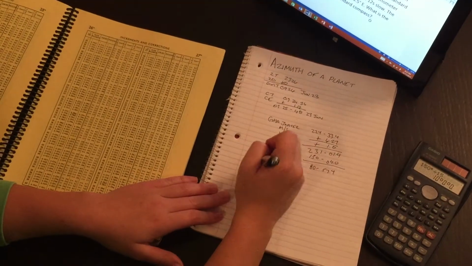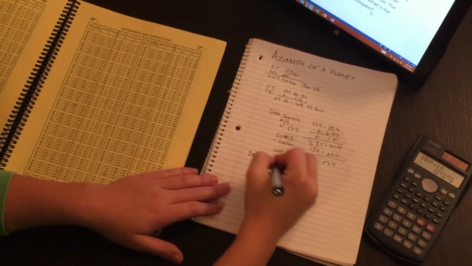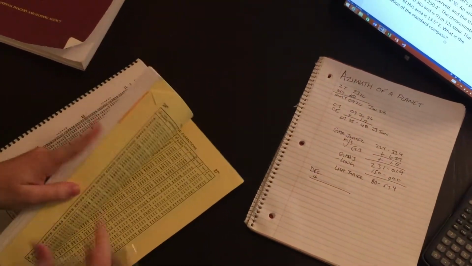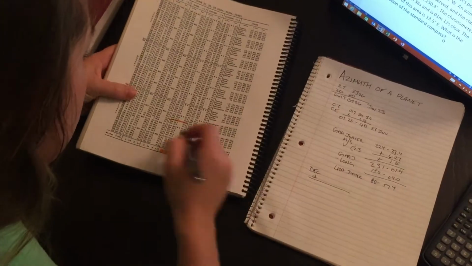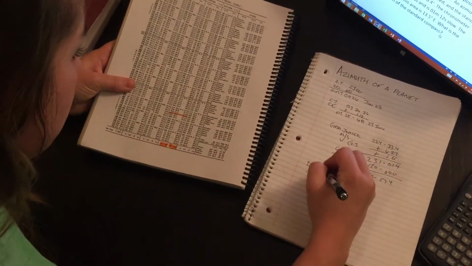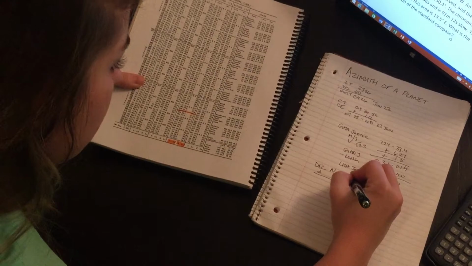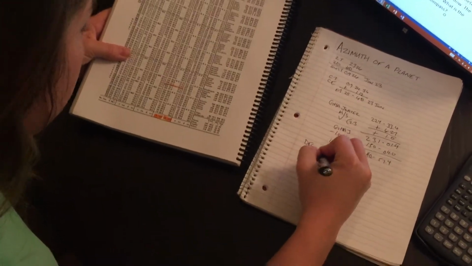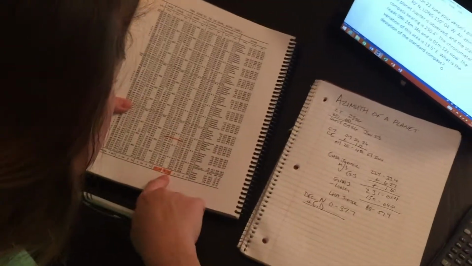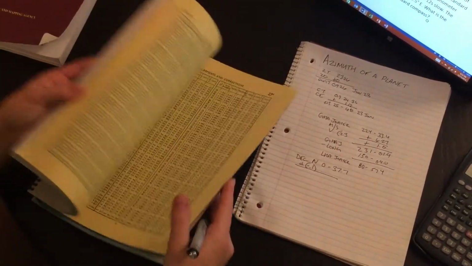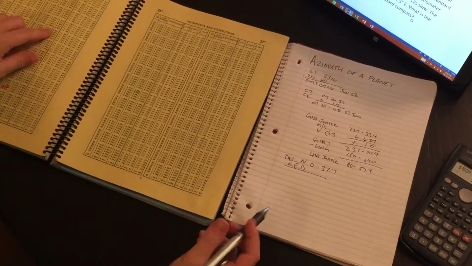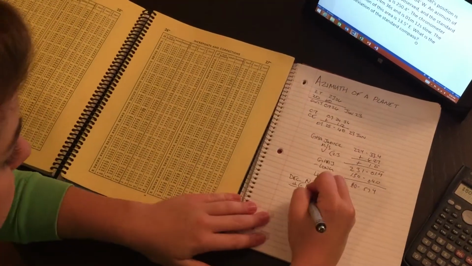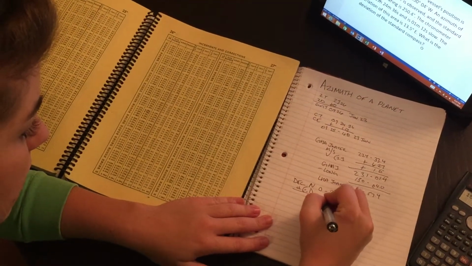Then you have to go and find your declination of Jupiter. Your declination is going to be north 37.7. Your little d is 0.1, and because it's getting smaller, it's going to be negative. And then go back to your minutes and corrections. And it's going to be 0.1, which is 00, so there is no correction for that. North 37.7.